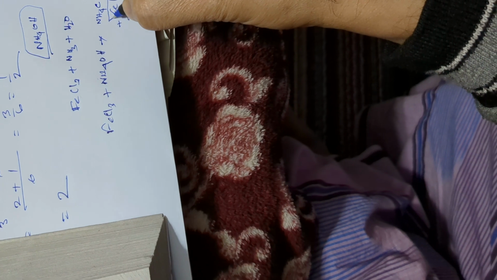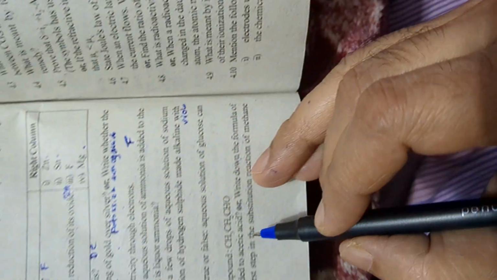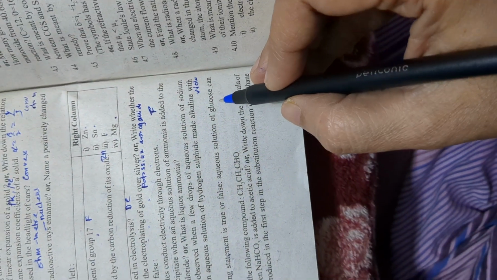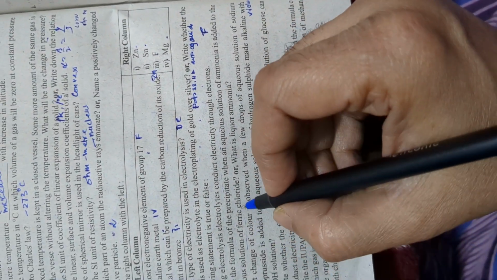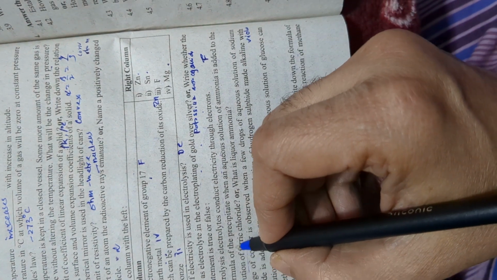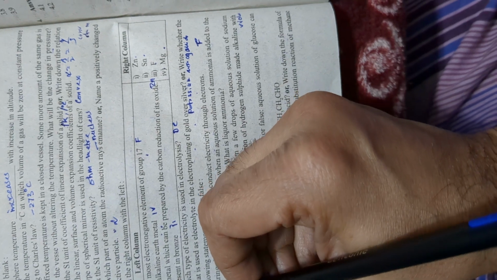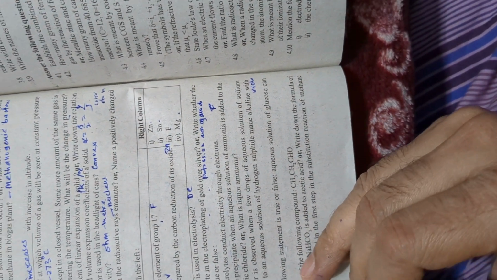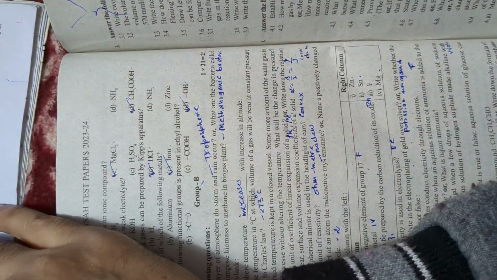So this one is the precipitate, ppt, ferric hydroxide. Formula of precipitate Fe(OH)3. Let me see whether I am making a mistake or not. Ferric hydroxide. Okay, this is correct.